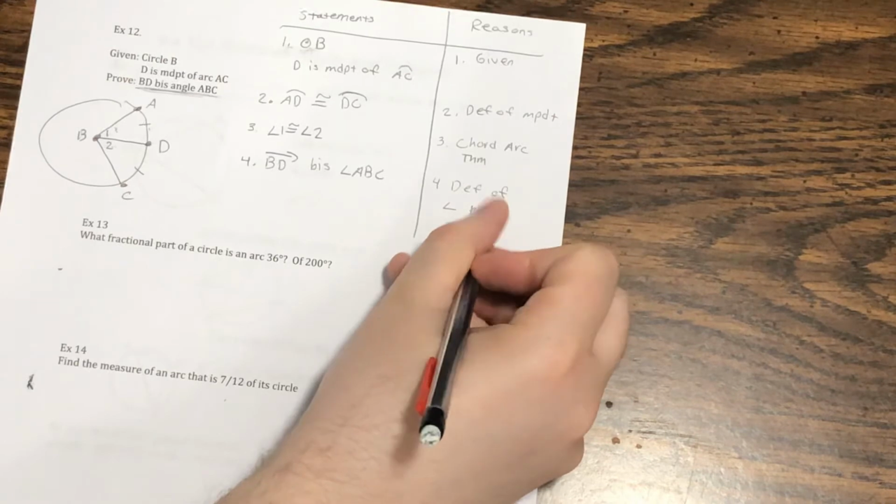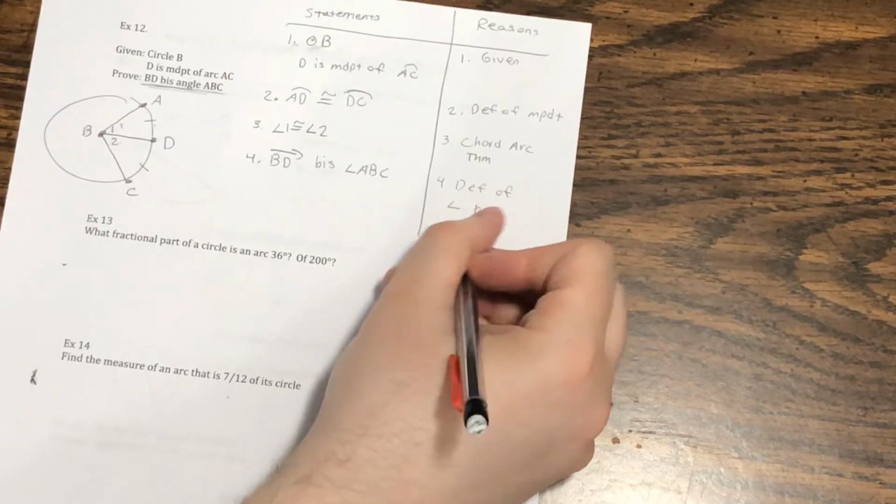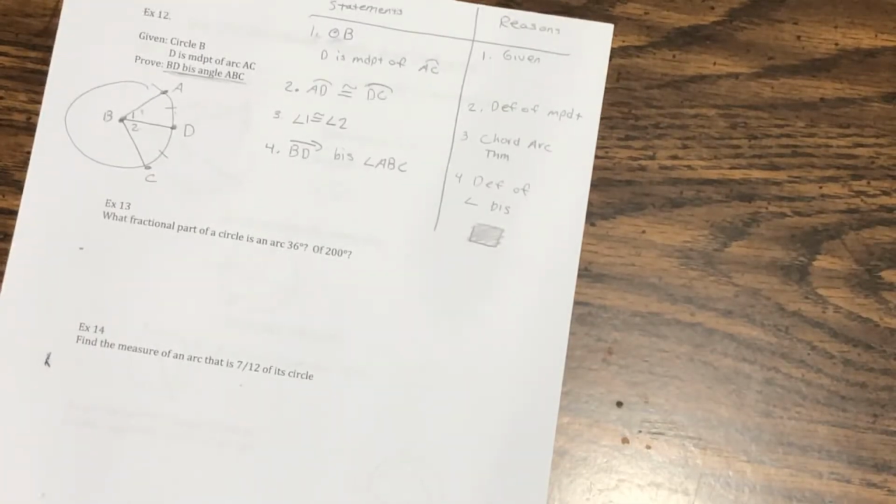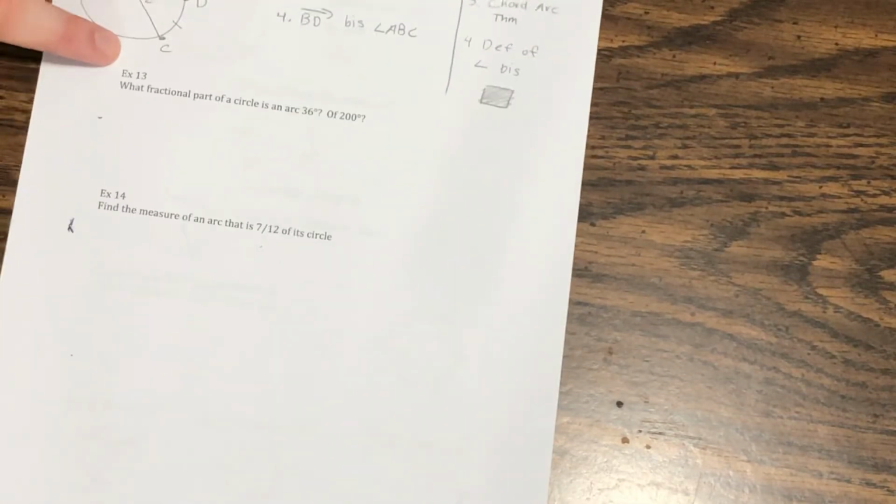Last but not least, just because we're in quarantine doesn't mean we can forget our little box. Alright, these ones are pretty easy. What fractional part of a circle is an arc 36 degrees of 200 degrees?